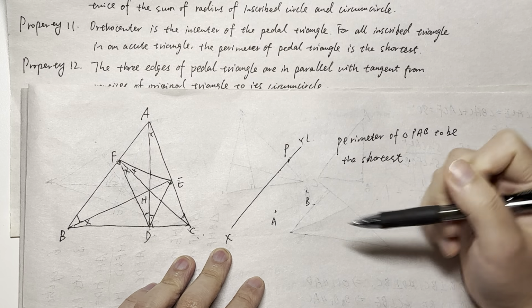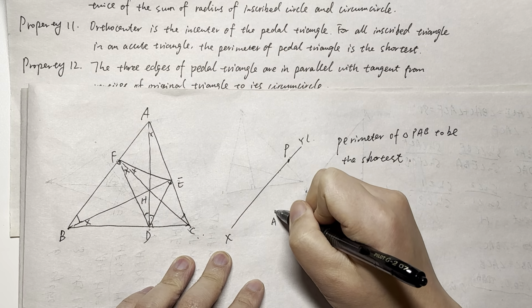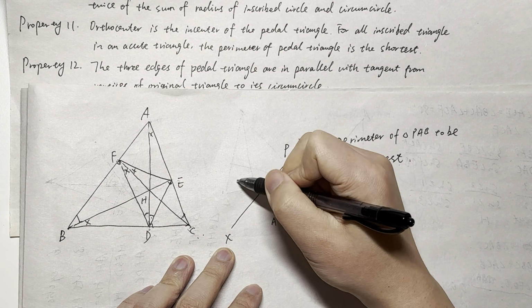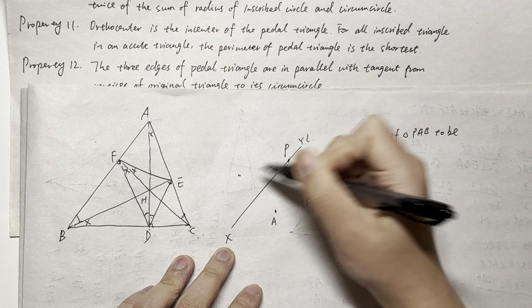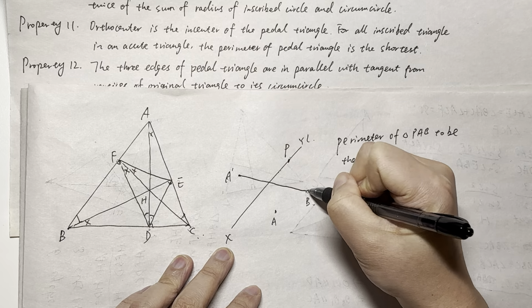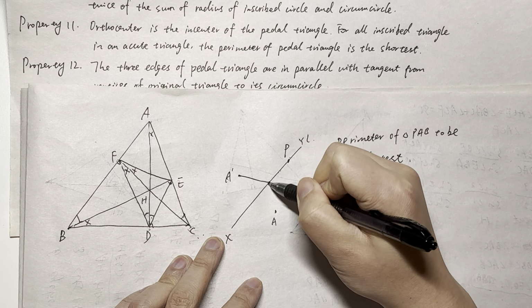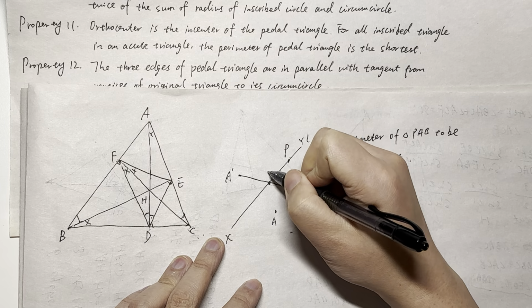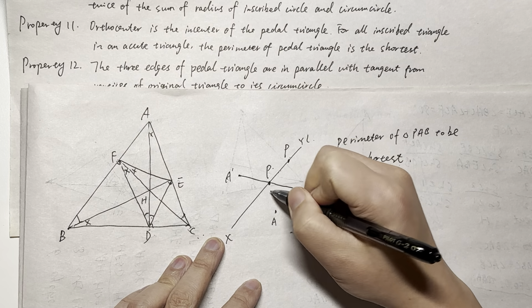That's the point P. And how can we find that P? We find the symmetrical point of A with respect to the line L, which is here. Let's call it A prime. Then we connect A prime to B, right? The intersection would be the point that we are looking for. Let's now call this point P, okay?